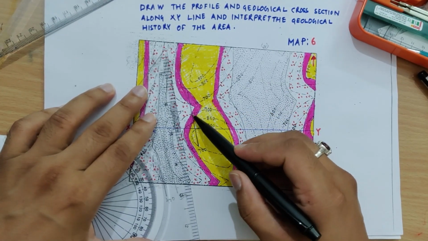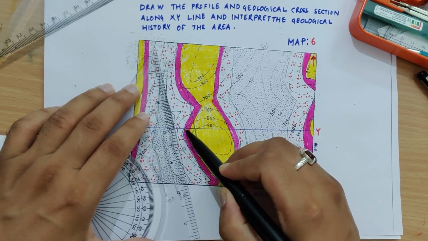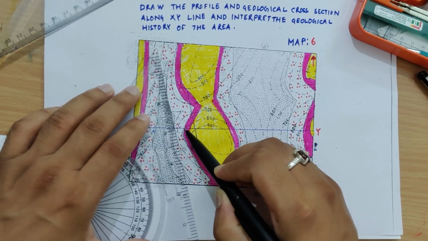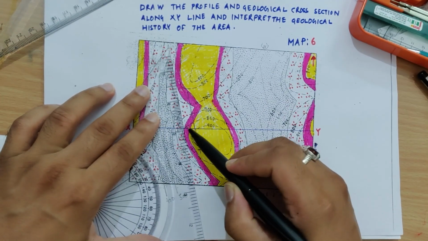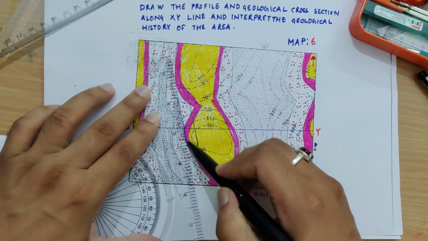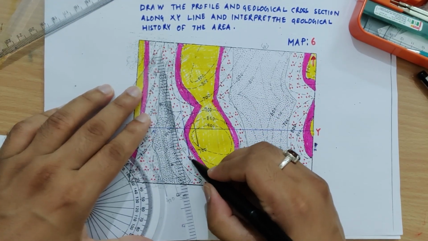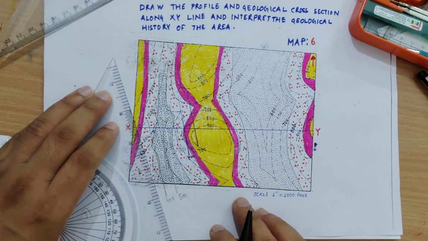So this is 700, this is 800. 800 is intersecting at this point, so we can draw a parallel line to the earlier strike line. So this is our 800. So dip directions over here are this.